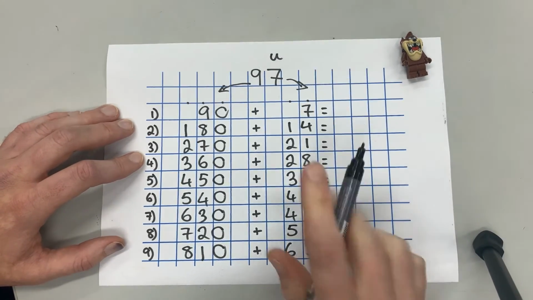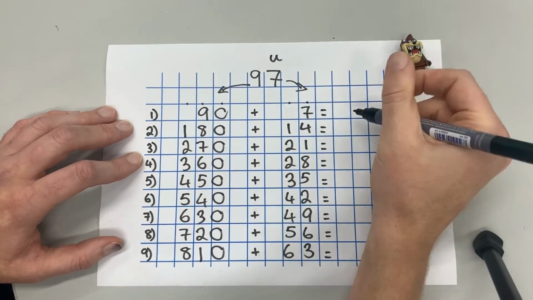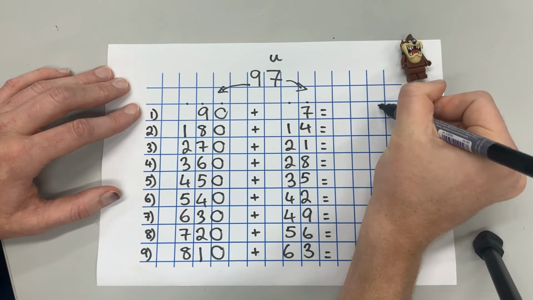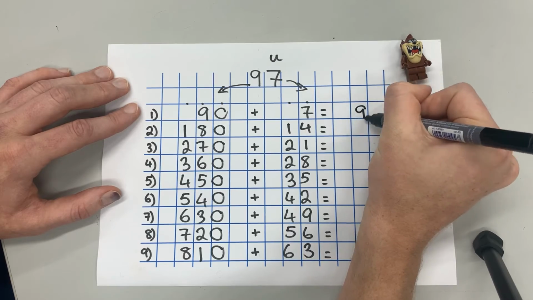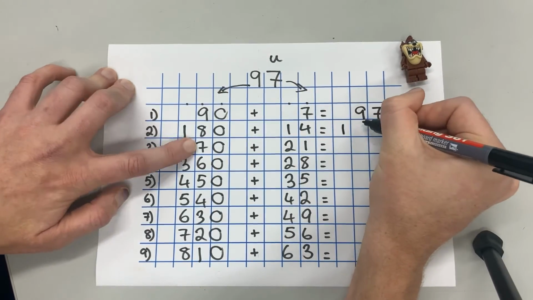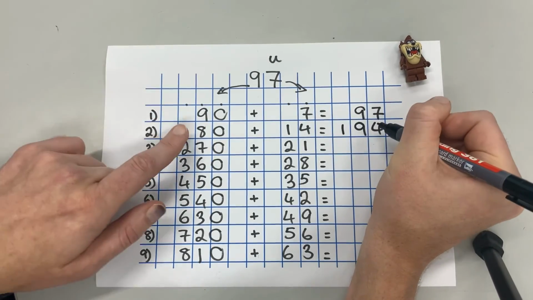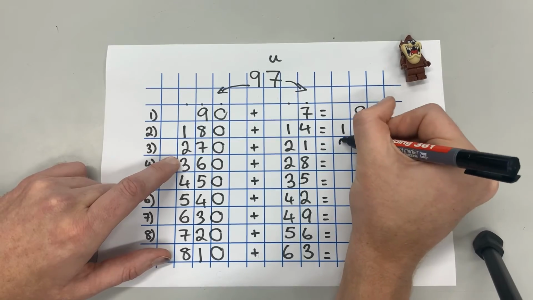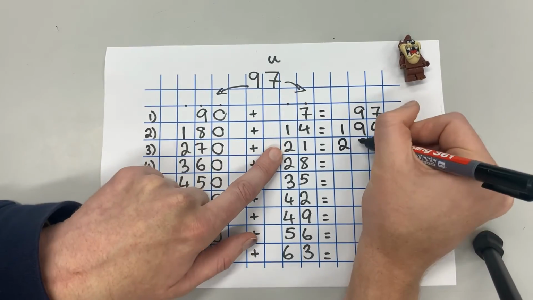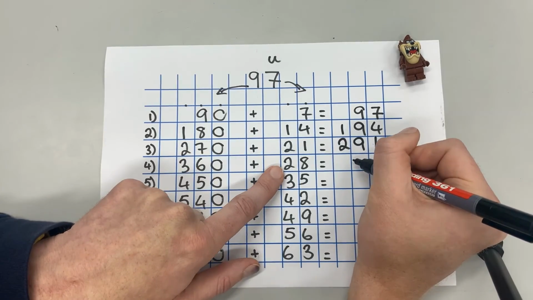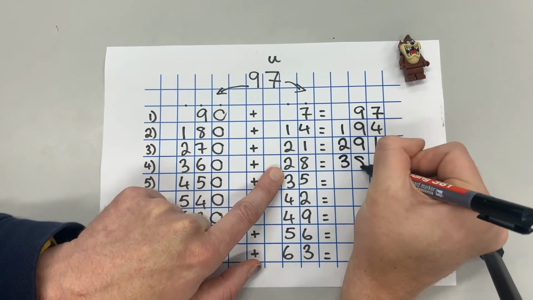So the last step to do is now combine these together by adding to get each multiple of 97. So 97, 194. It's nice and easy. I can add the 10 and the 4 to make 194. 270 and 21 is 291, 360 and 28 is 388.